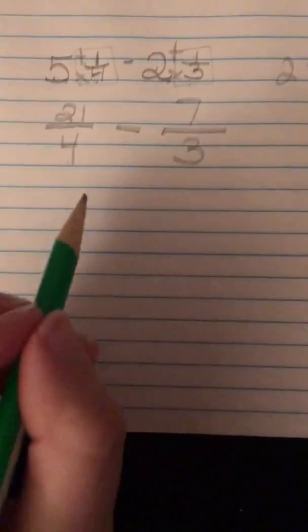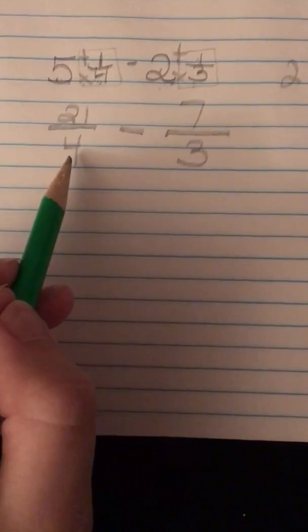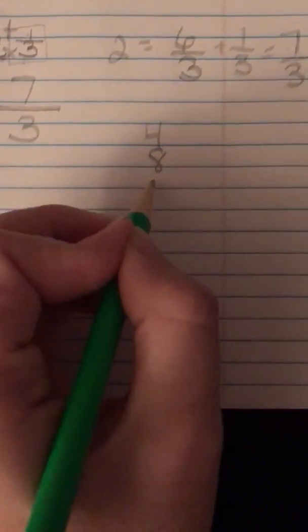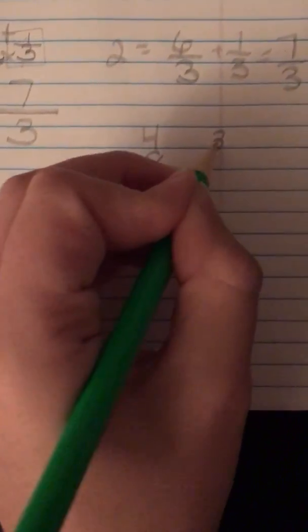Okay, now same drill. Everything else is normal that we've been doing. Find the least common denominator. If you know your facts, you know it's 12. If not, you write it over to the side. Write your multiples. 4, 8, 12, 3, 6, 9, 12. All right, 4 times 3 is 12. 3 times 4 is 12. Whatever I do at the bottom, gotta do at the top. Okay, so both my denominators are 12.